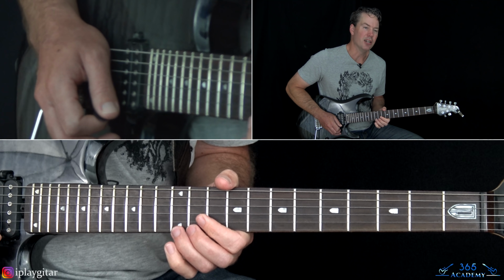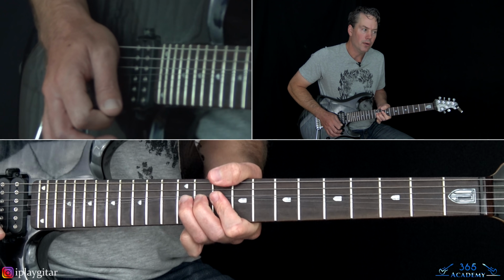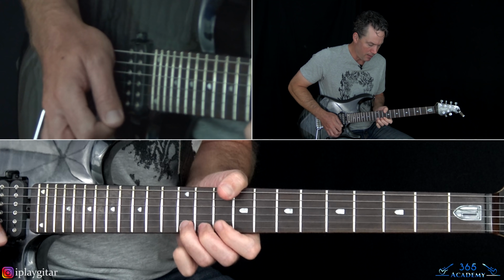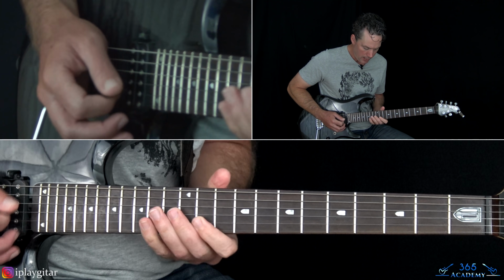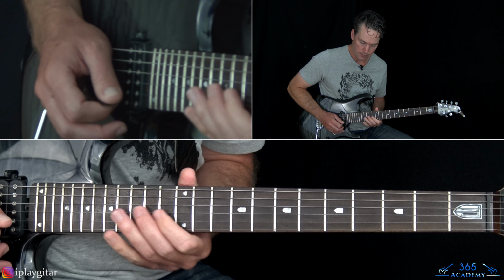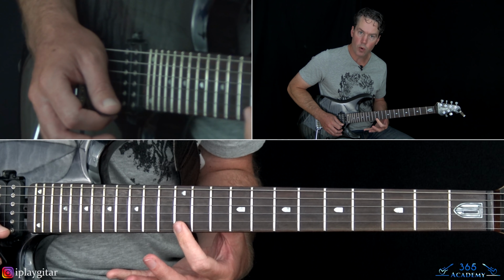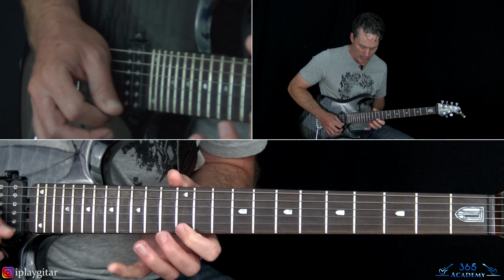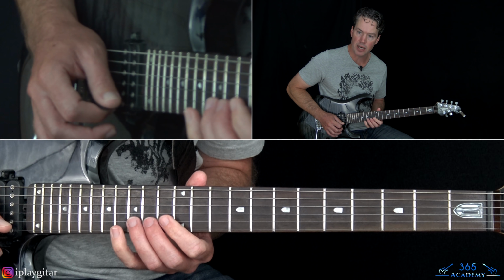So that's a bend at the 12th fret on the high string. So it's kind of a step and a half bend. And then we're going to have this, which is 12 on the high E, kind of staccato. 12 on the high E, 16, 15 on the B.